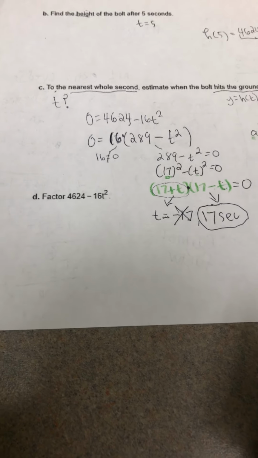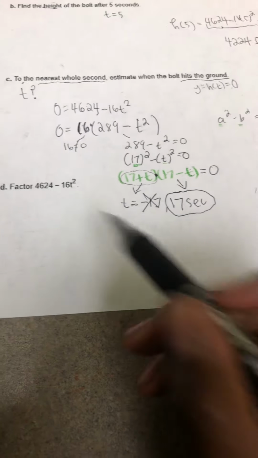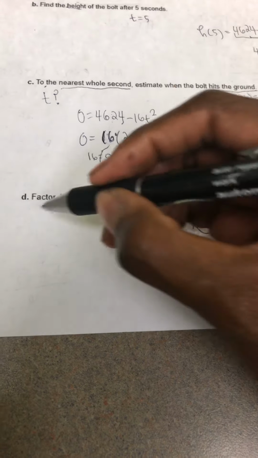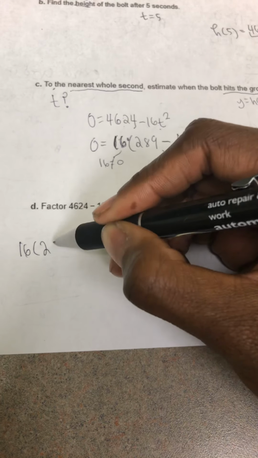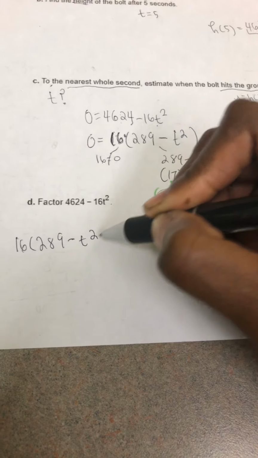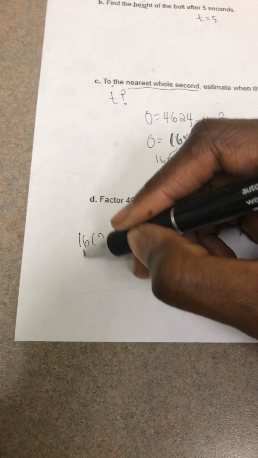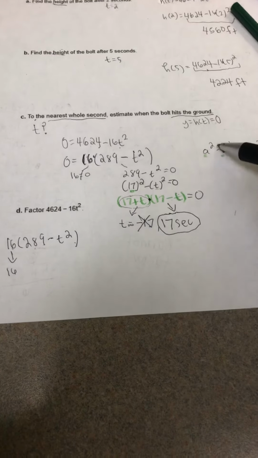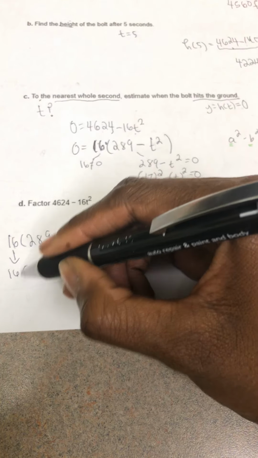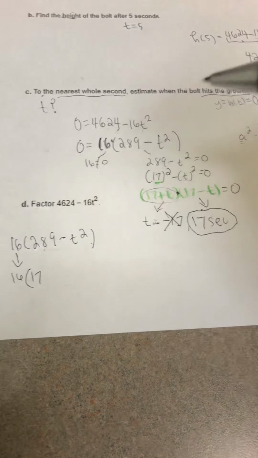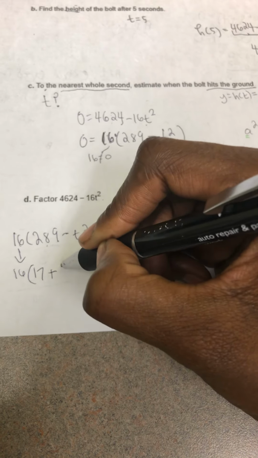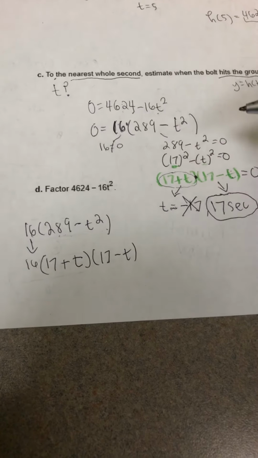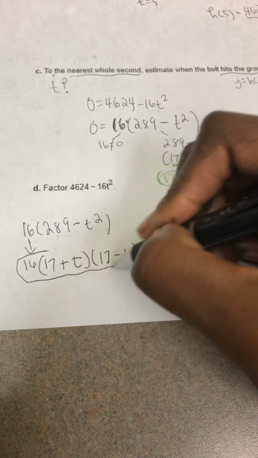Alrighty. And then for the last one, we actually already did this in the problem above. So you notice here we factored out that 16, right? So I'm going to do that again. And we got 289 minus t squared, right? I'm going to just keep bringing this 16 down. And we were able to rewrite this using our a squared minus b squared as 17 plus t and 17 minus t. So this entire thing would be the factored form.